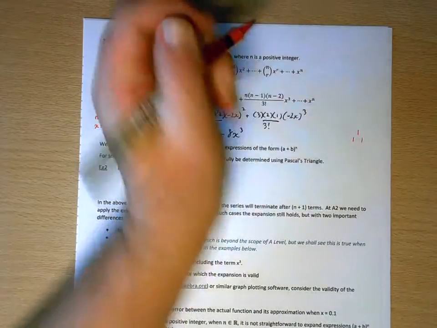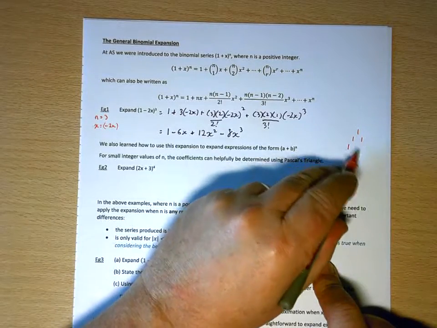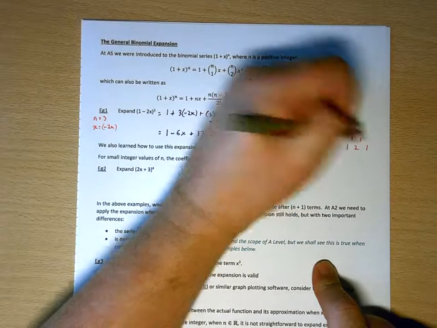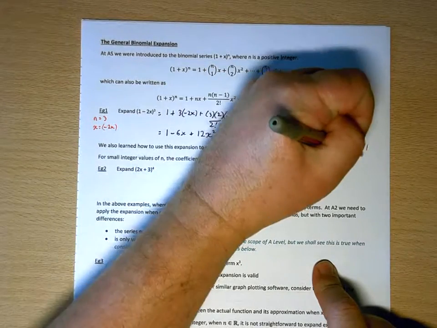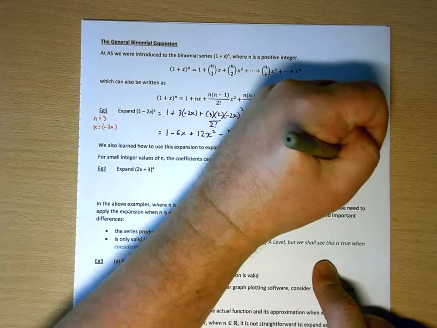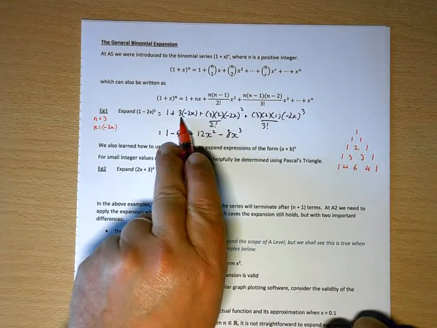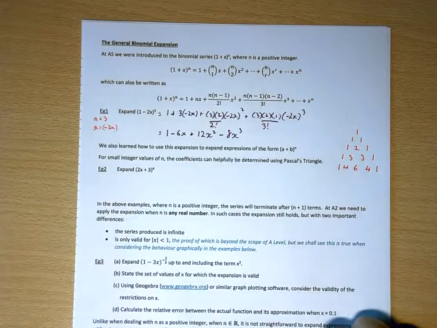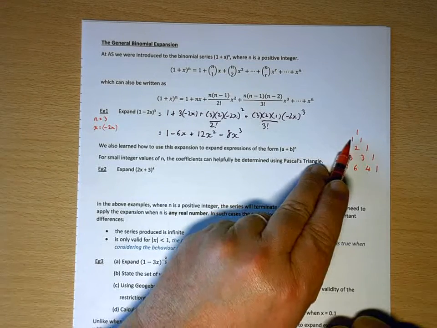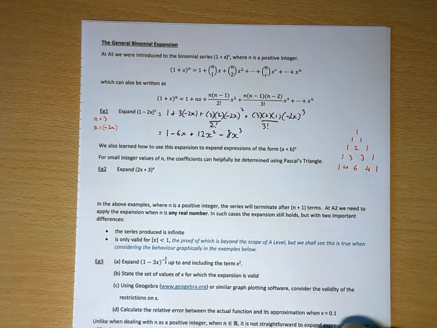So Pascal's triangle goes like this: 1, 1, 1, and then the next row would be the sum of the previous terms above it. So 1 and 1 is 2, 1, then 1, 3, 3, 1, then 1, 4, 6, 4, 1. So these are the coefficients that we get from the factorial part of the expansion. And for to the power of 4, that's the power of 0, 1, 2, 3, to the power of 4. So that's the row of the triangle that we need.